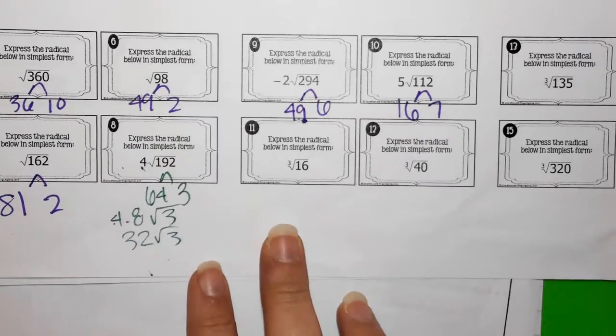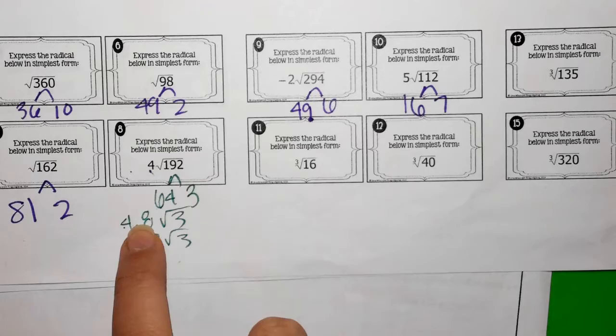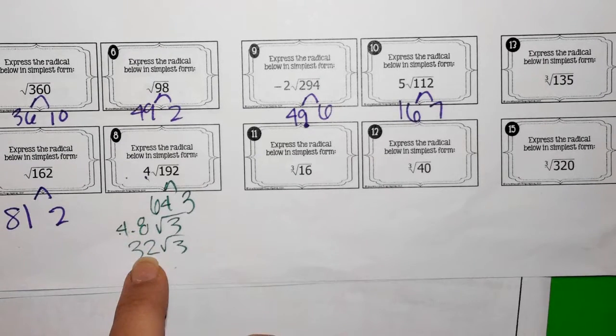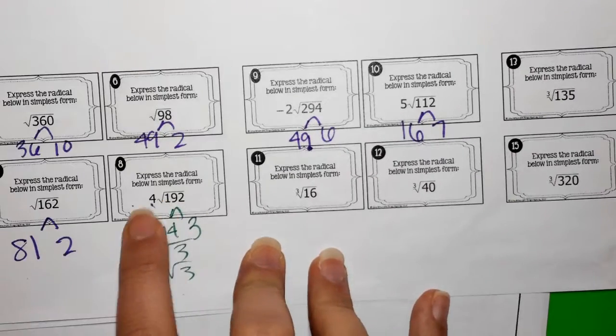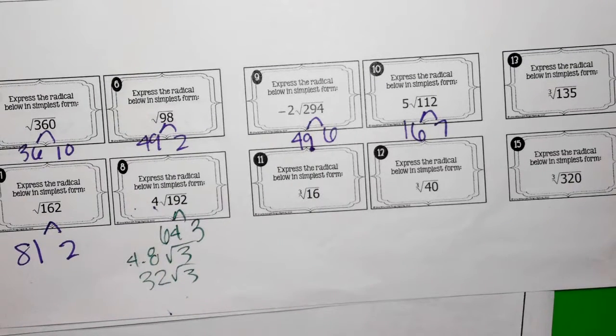Once you, hang on a second. Once you break it down like this, and you take the square root of 64 and you get 8, you would do 4 times 8 and get 32. So when there's a number on the outside, after you break down the inside, you multiply. Every time. That's it. Yes, ma'am.